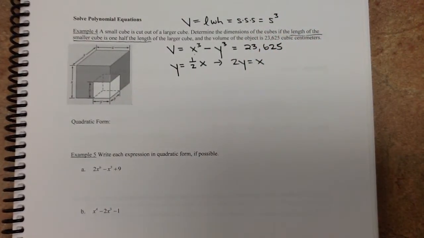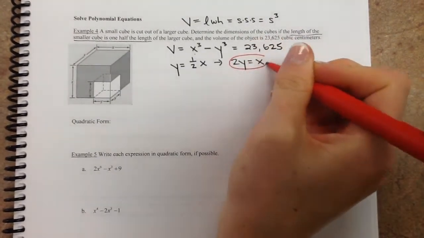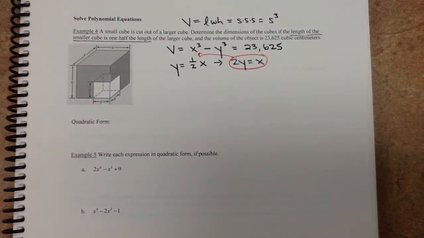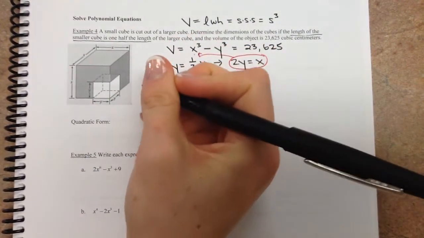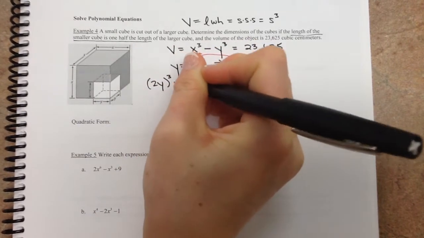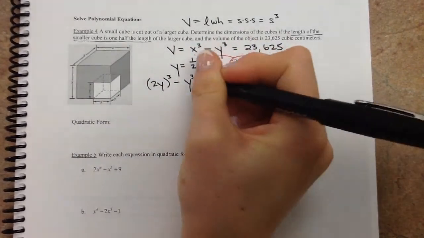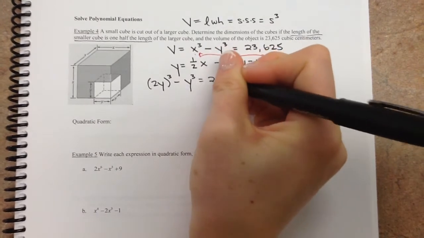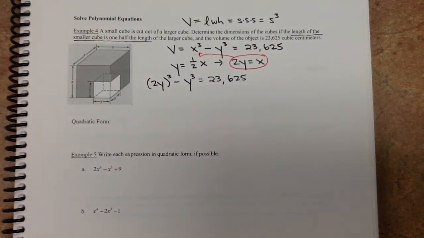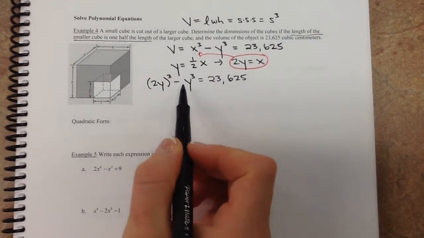All right, so what we're going to do with that is a little substitution. We're going to take this right here and sub 2y in for x in that equation. Okay, so for the volume, instead of x, I am going to write 2y cubed minus y cubed equals 23,625. Okay, so with that equation, what I am going to do is simplify this.